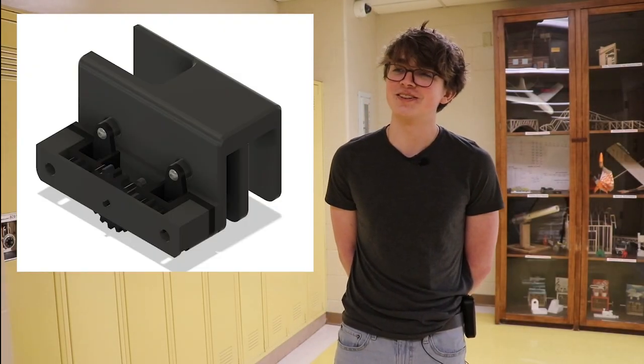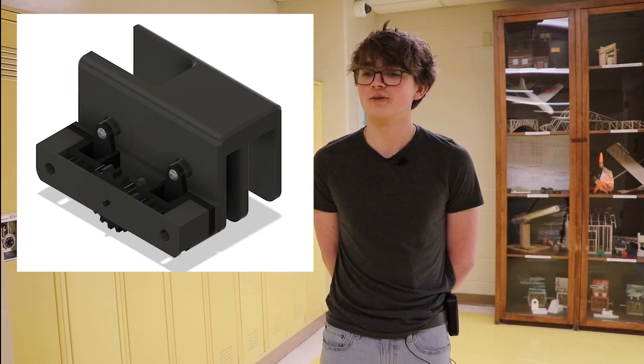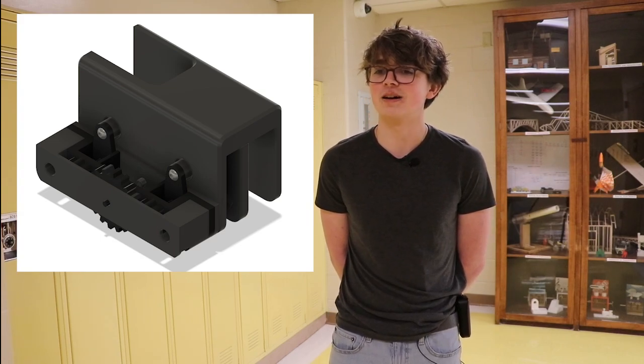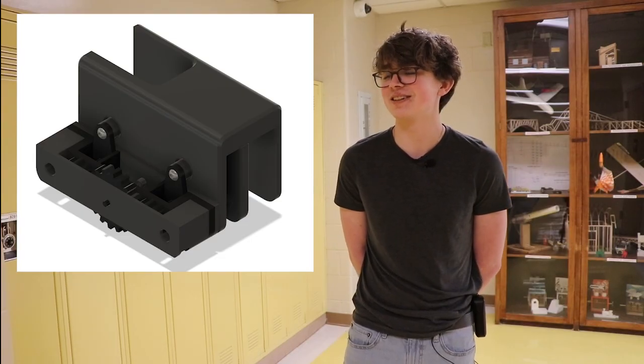I'm trying to solve the issue of walking into a bathroom stall and turning around and there's no lock on the door, or the lock doesn't work. So I'm designing a portable lock that can be placed on the door to fix that in the scenario where there isn't a lock.